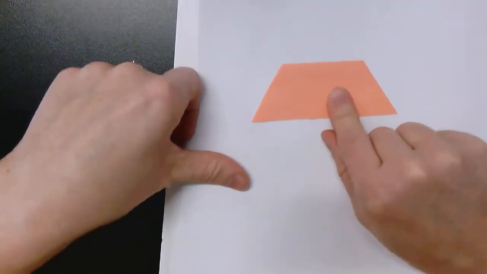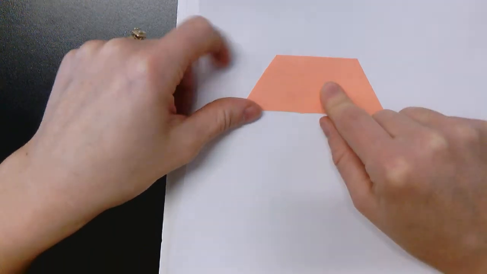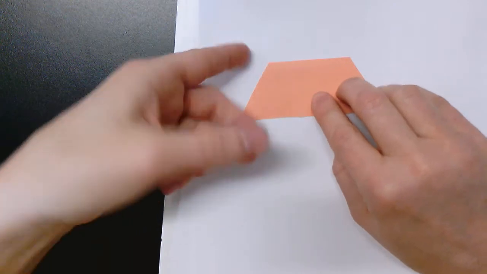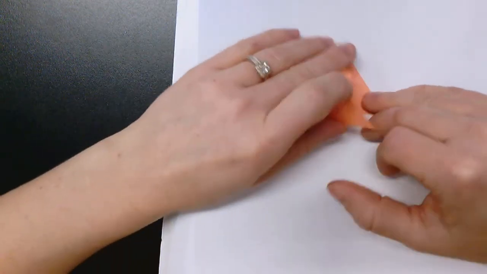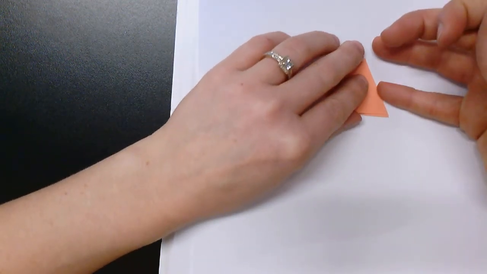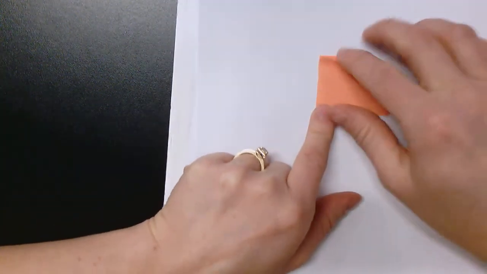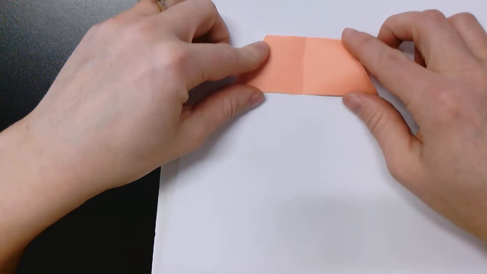Here we go. This is a trapezoid. And we need to see if this has a line of symmetry. I'm going to try to fold it exactly in half. And I can do 1 line of symmetry, and that's it.